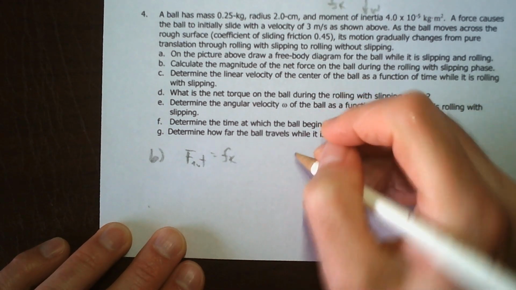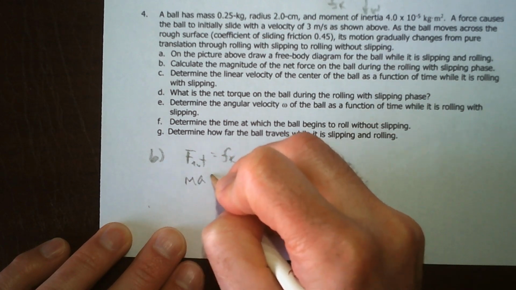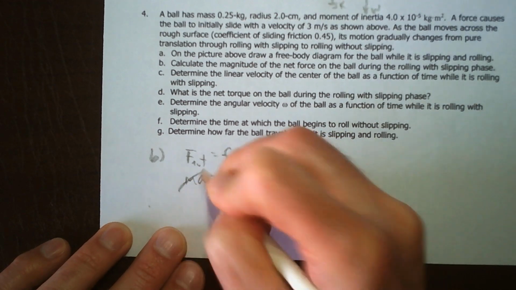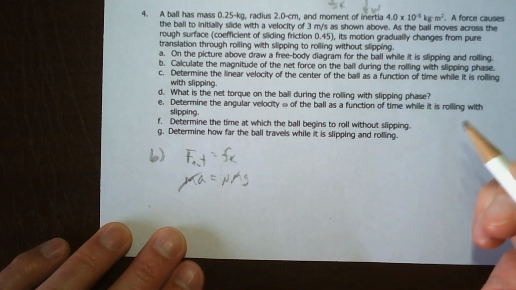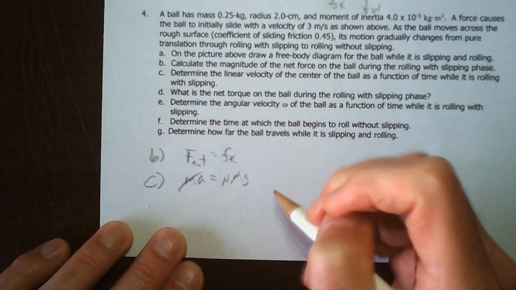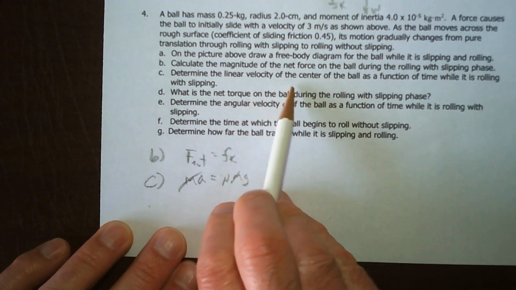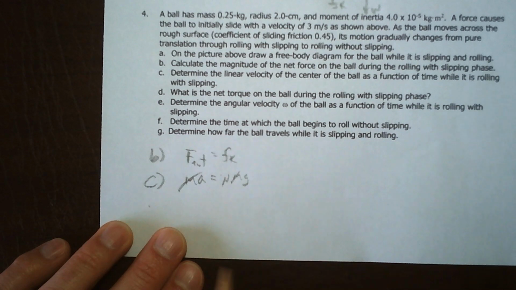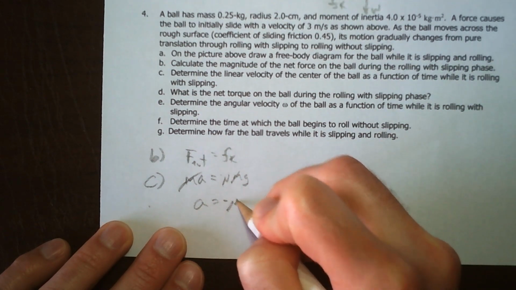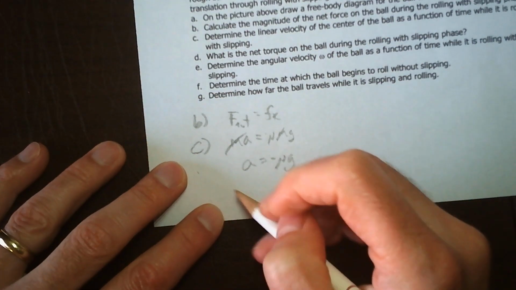Okay, so for C, once we know what the net force is here, equals mu times mg, the m's cancel. So I'm actually working on part C, so you're going to have to figure out what that net force is. But for C, we have to find the linear velocity as a function of time. Well, that means we need to know what that acceleration is. And that acceleration, by the way, is negative. It's slowing down. So now I can do kinematics.